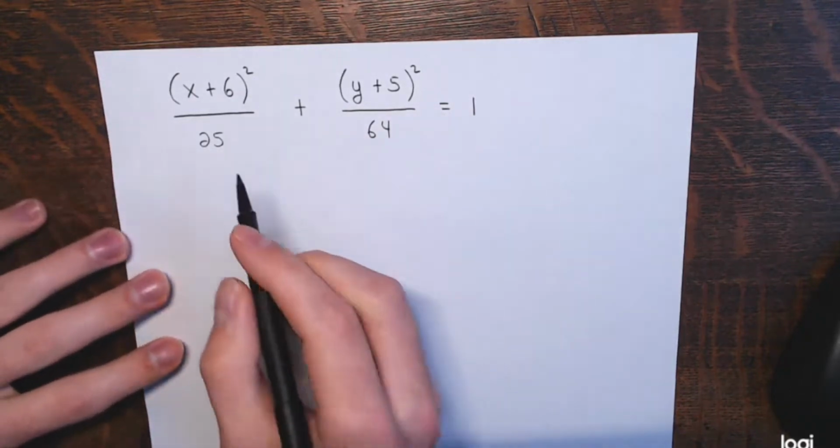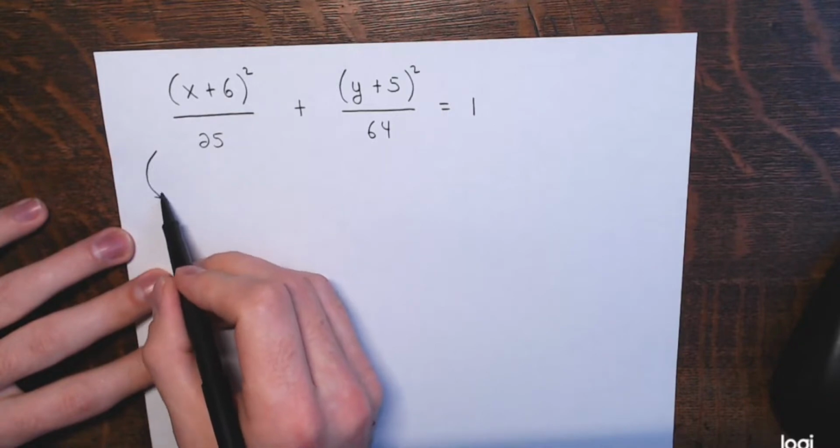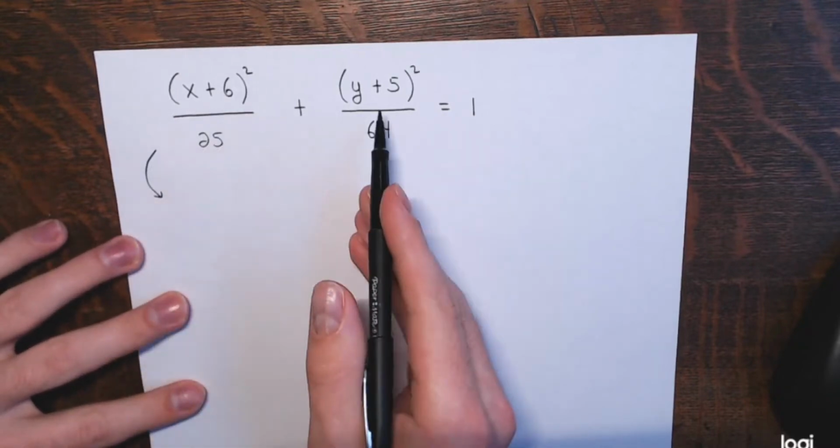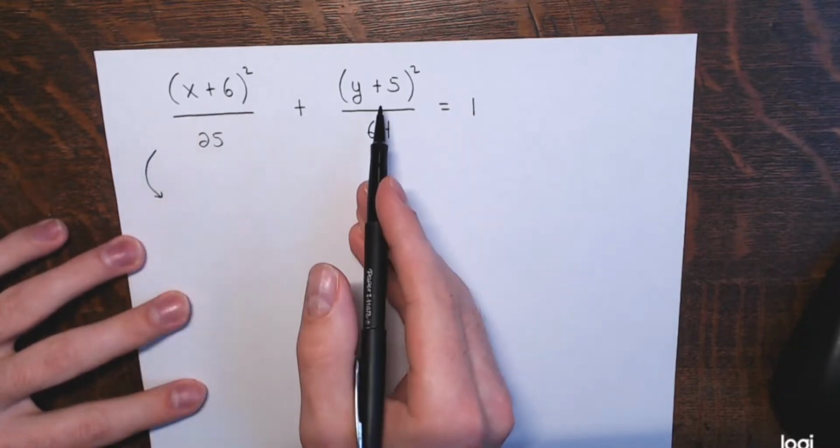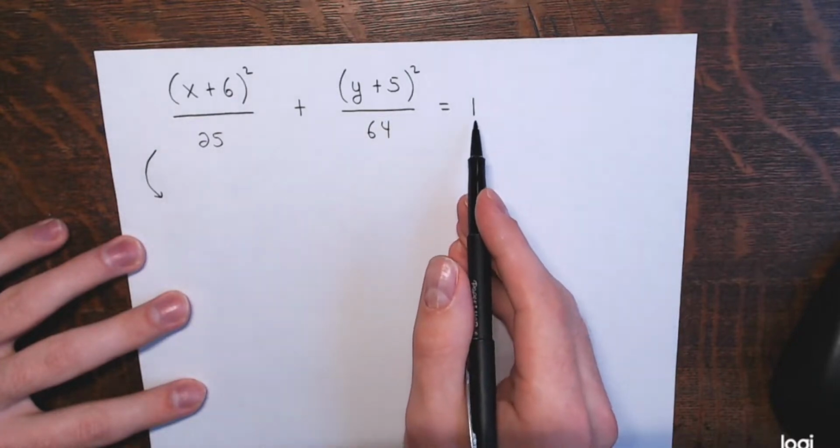Now, this is in standard form. You have an x squared term plus a y squared term fraction equals 1. This is in standard form.